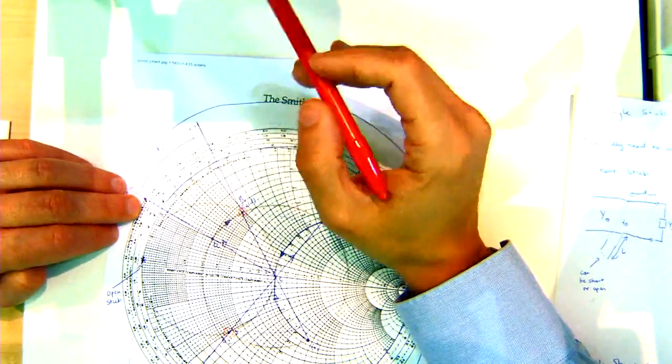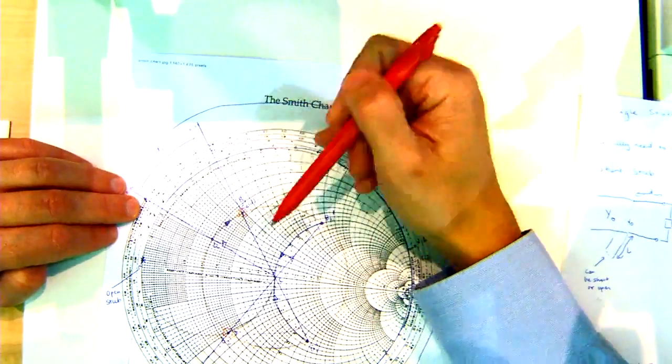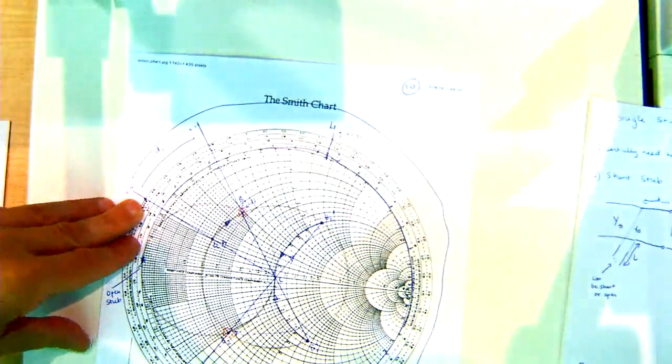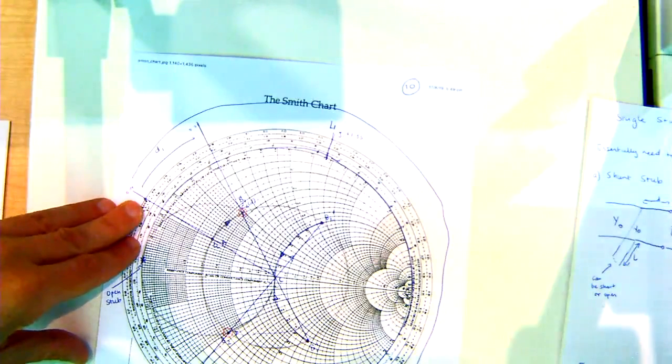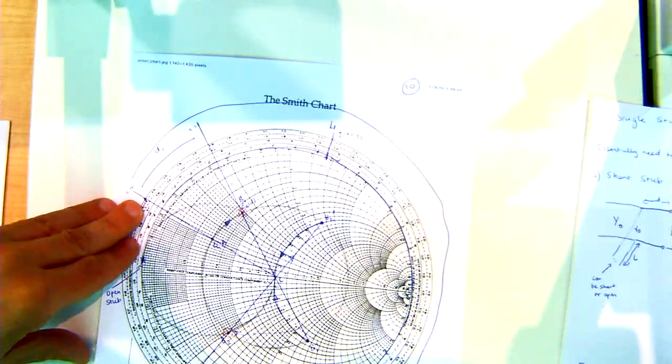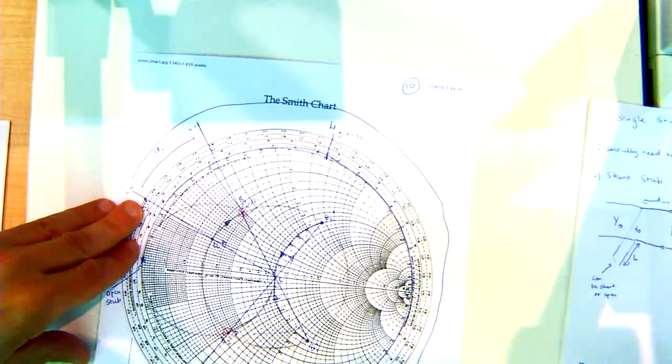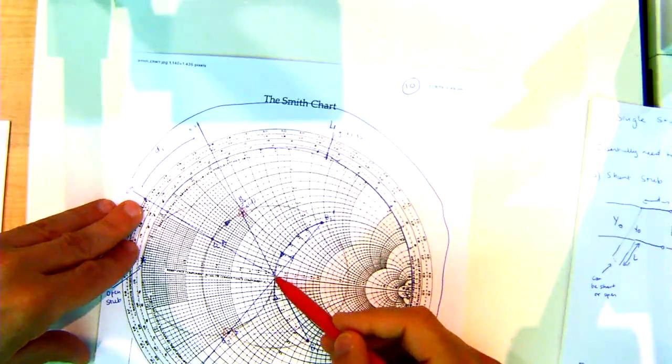Well, if we change the wavelength, the actual physical length of line will change. In this particular problem, I'm going to show you how you can quantify that one solution is better than the other, because we'll find two solutions, and then we'll see how well they match at different frequencies. Even though you've got a match, you're only determining this match for a specific frequency. It's not necessarily a broadband match.